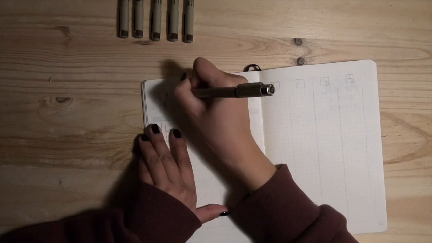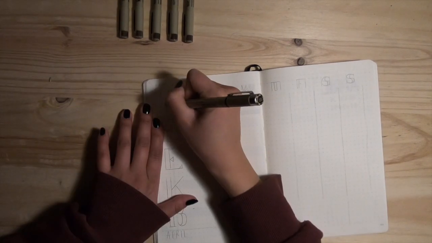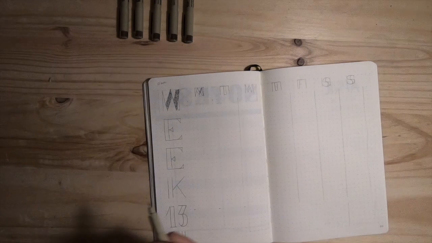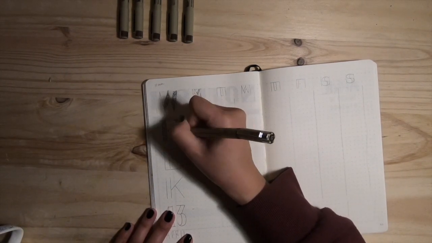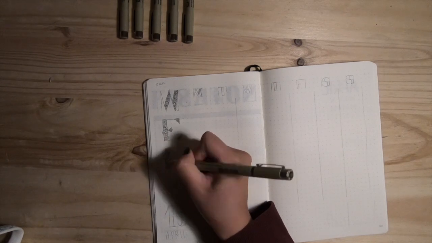So now I'll be planning the weekly spreads, and so the first weekly spread is this vertical spread where I wrote the week on the side. Just for an idea, each letter took me about 1 minute to draw out.